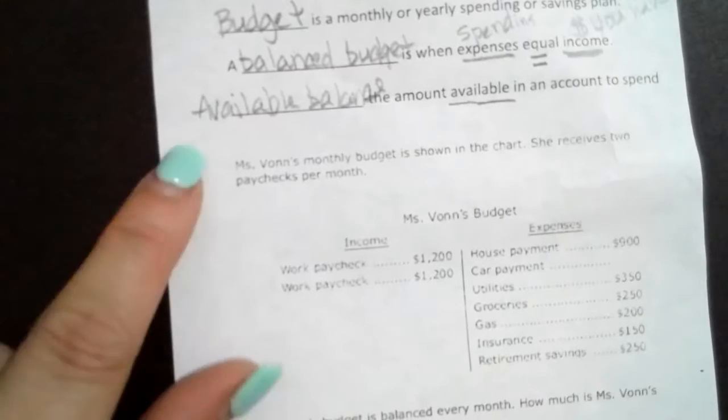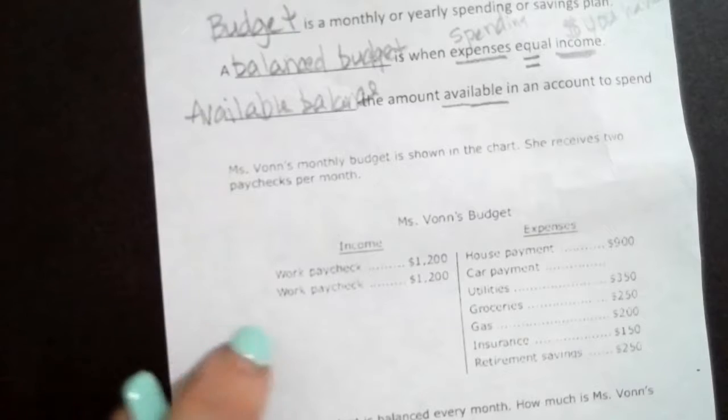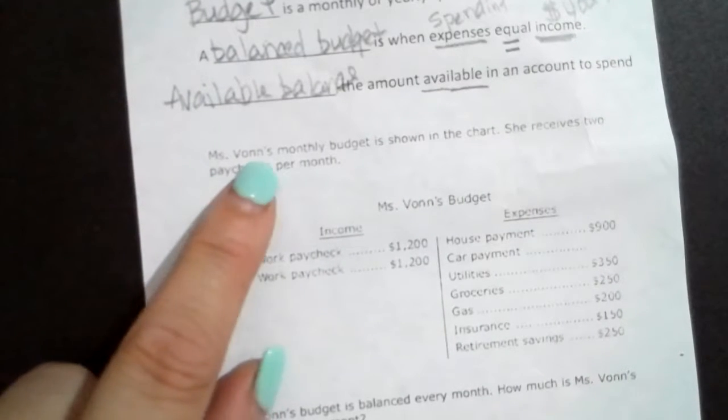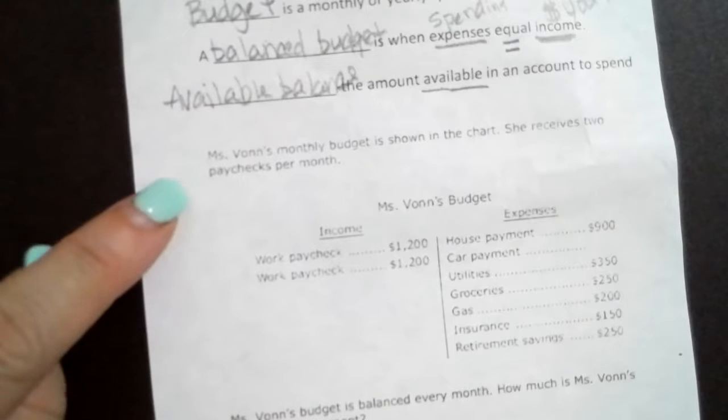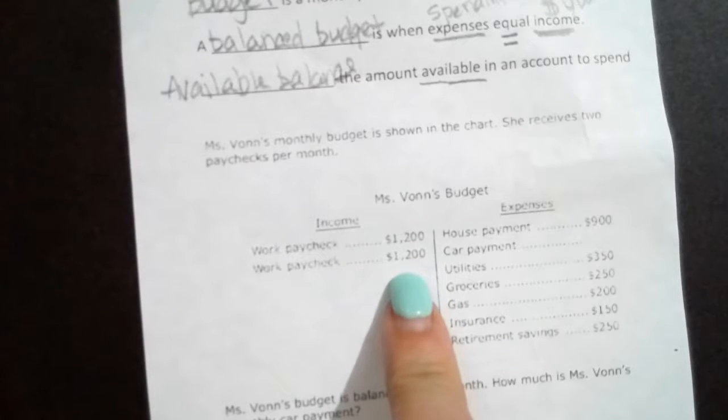Okay, that's what you have left to pay, or to save, or whatever you're going to do with it. So Miss Vaughn's monthly budget is shown in the chart. She receives 2 paychecks a month. Her work paycheck is $1,200. She gets another paycheck for $1,200.